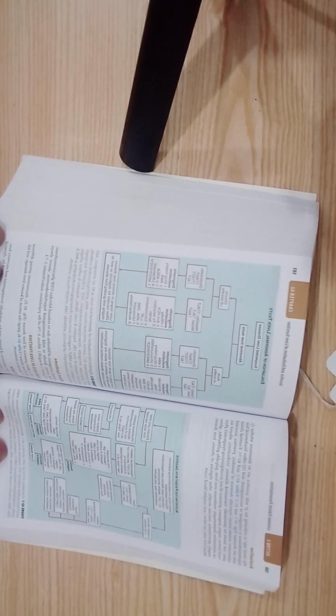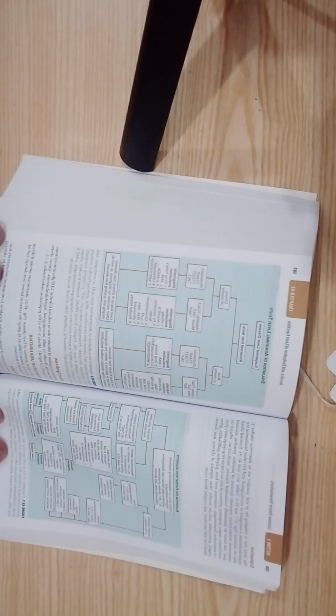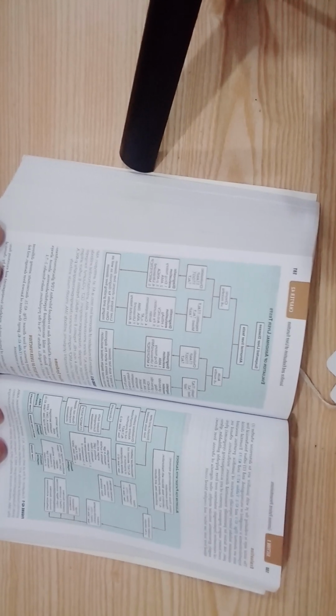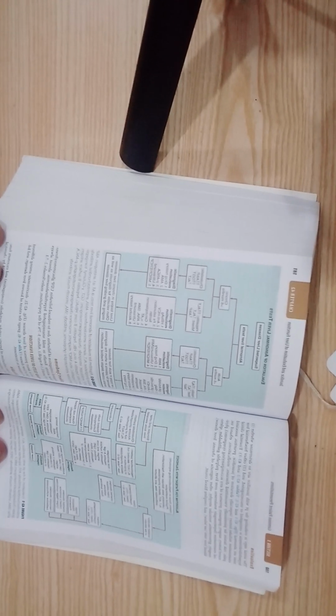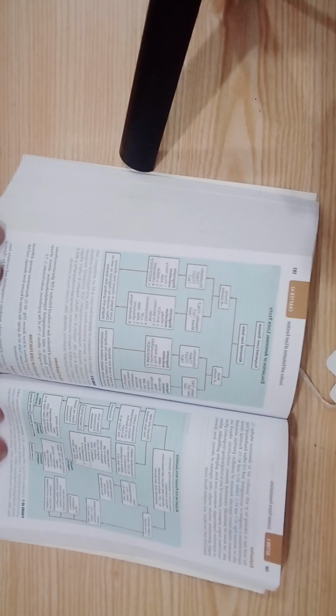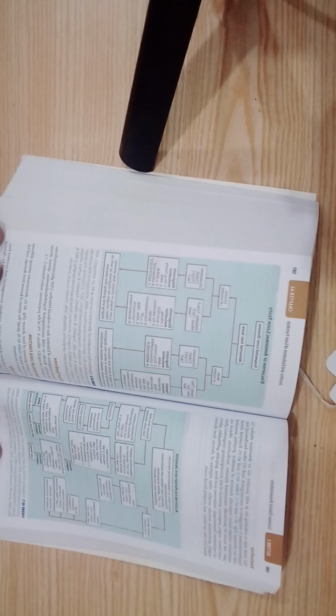cytomegalovirus, Epstein-Barr virus, and review drugs. If the results are negative, MRCP and liver biopsy is the ultimate investigation. If AMA, anti-mitochondrial antibodies, is positive, then also we have to choose liver biopsy.